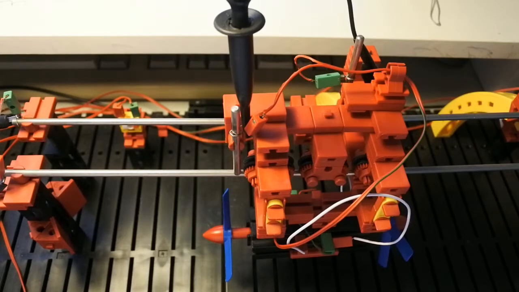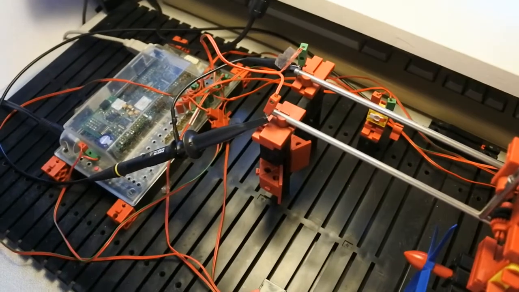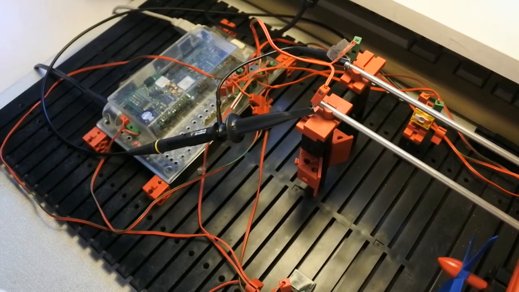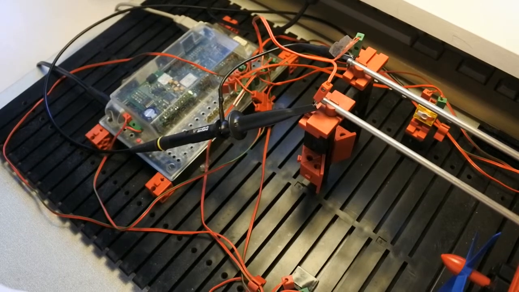And run the diagnostics. And there it happens already. Oops. This is a major problem now.